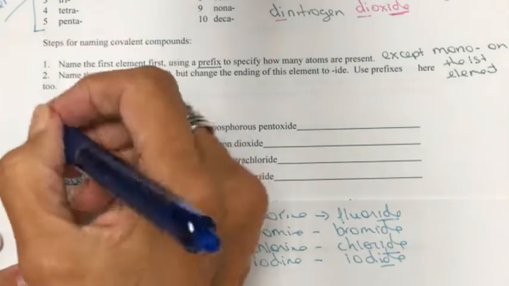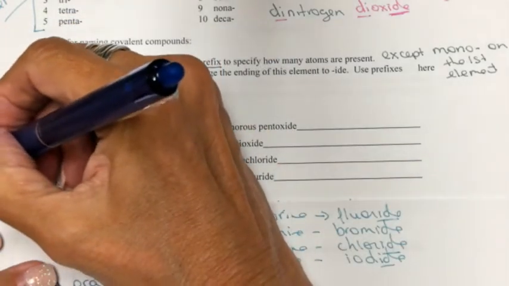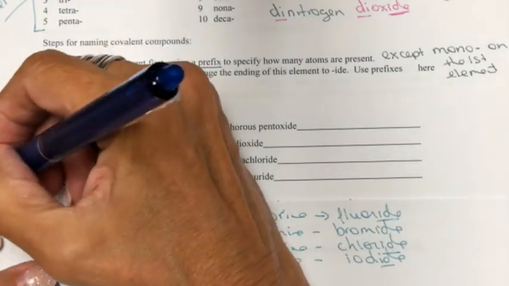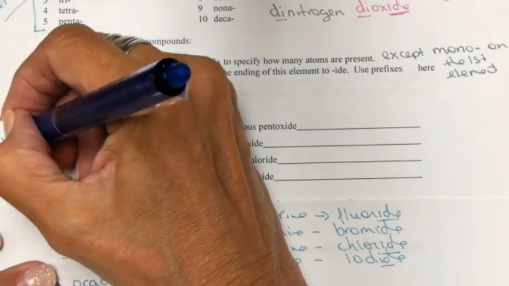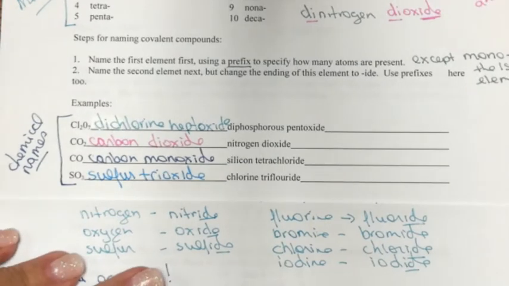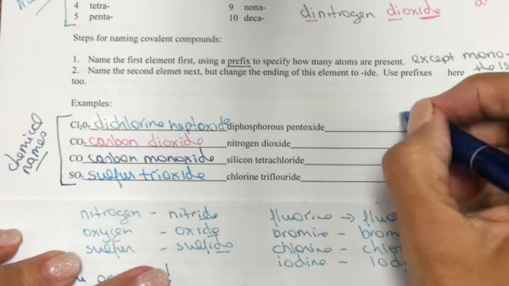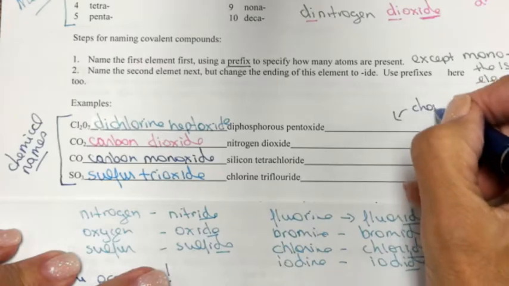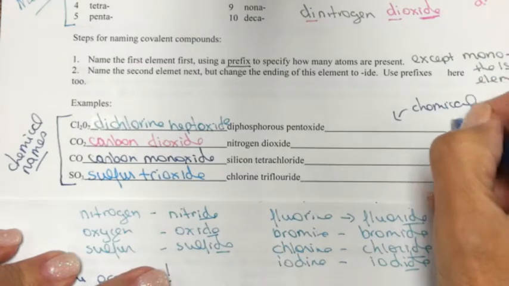So this half is chemical names. We have to be able to go both ways. So now if I give you chemical names, I want chemical formulas.